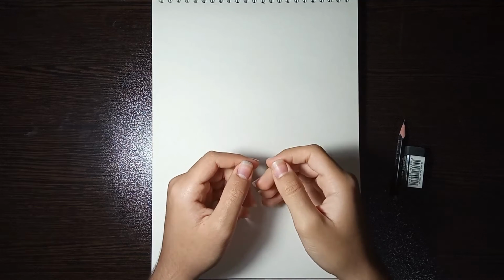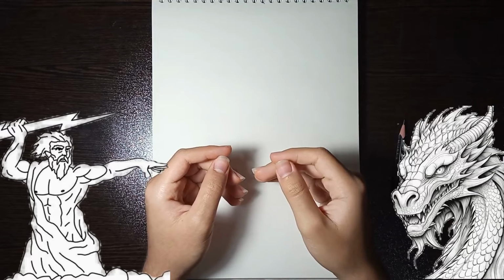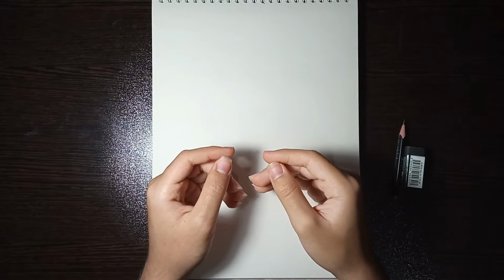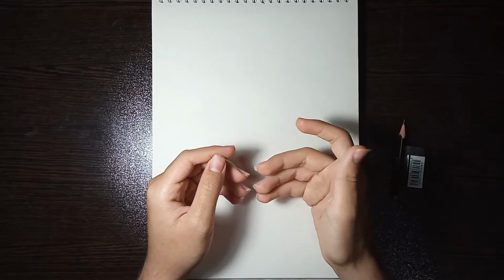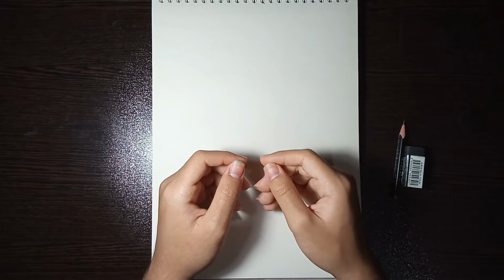Ever wondered how to draw a Greek god manga style? Or create a legendary dragon with mind-blowing details? Today, we're diving into how to design manga characters inspired by mythical creatures and legendary stories. Ready? Let's do this!